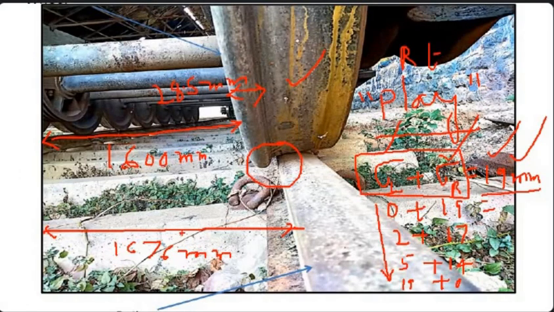Then play is calculated, 19 mm play. Suppose, sir, my flange thickness came to some 27 mm. So 27 means 1.5 reduced this side, so this side also 1.5. 1.5 plus 1.5, 3 mm. So 19 plus 3, 22 mm play will be there at that time.